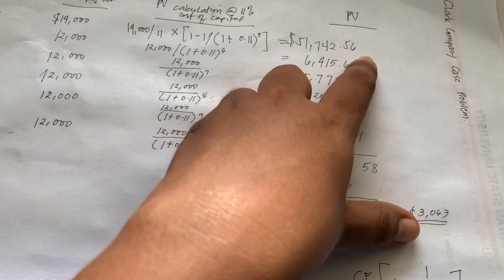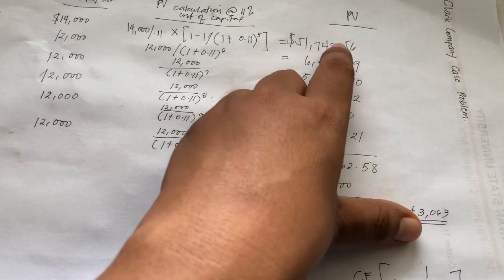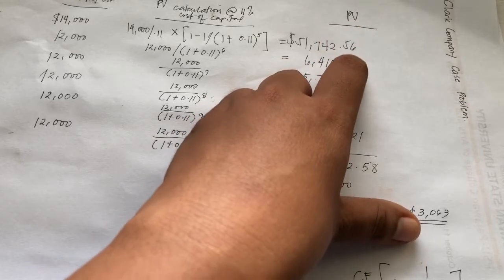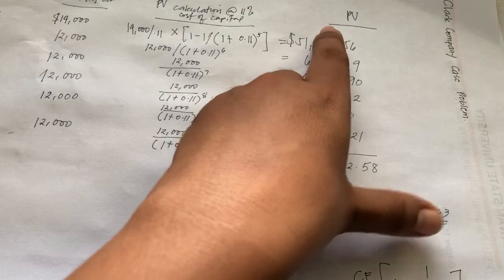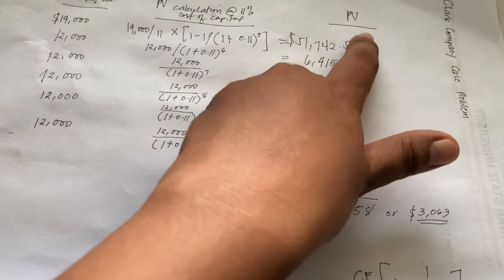Pero yung nilagay dun sa table sa module is naka-round off into whole number. Pero if nalagyan nyo yung decimal, just make sure na first two decimals yung ilalagay nyo.